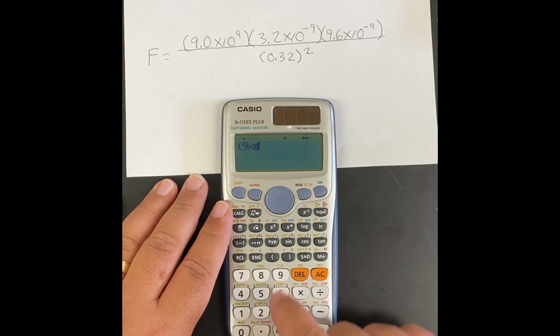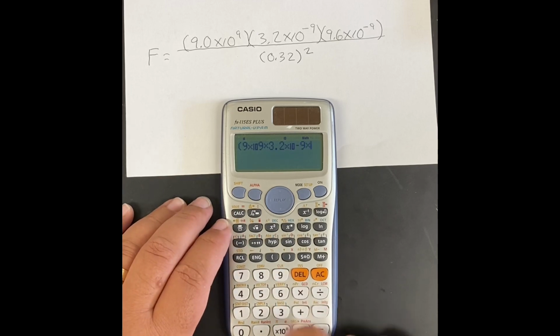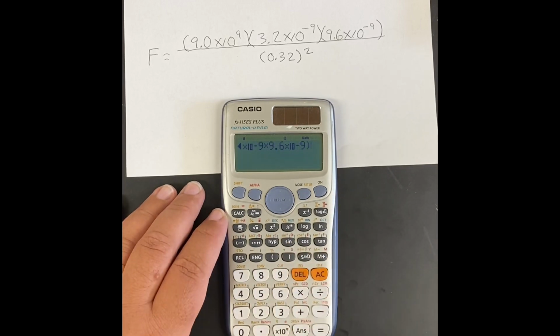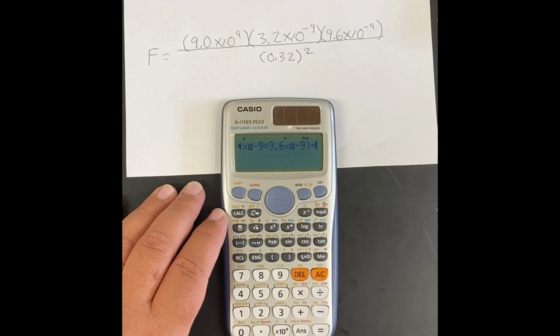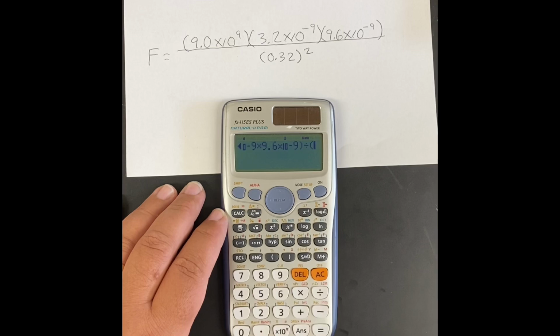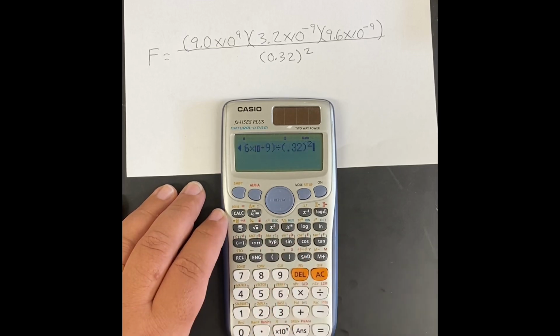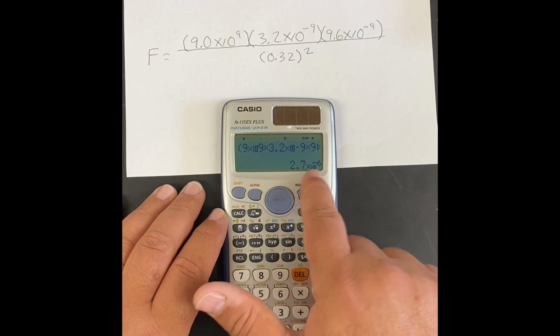So 9 times 10 to the 9 times 3.2 times 10 to the negative 9 times 9.6 times 10 to the negative 9, then close parentheses. Then I'm going to hit my divide button for that big fraction bar, and then I'm going to open up another set of parentheses for that denominator. Open parentheses, 0.32, close parentheses, squared. And we get 2.7 times 10 to the negative 6.